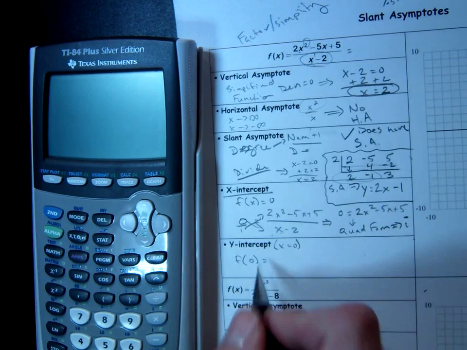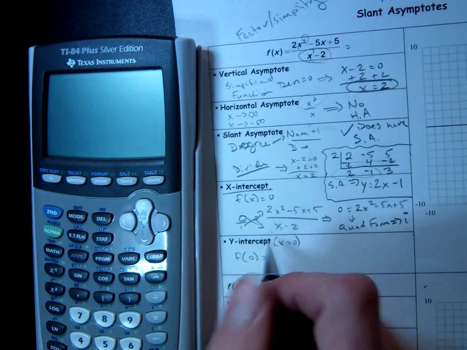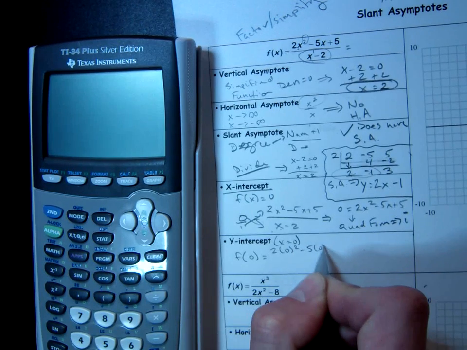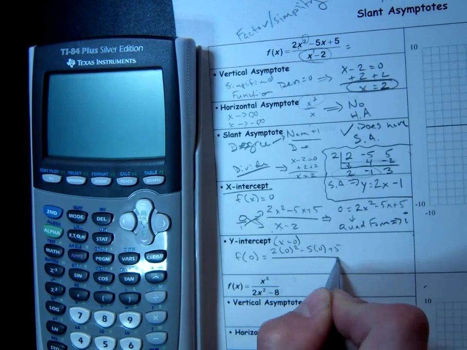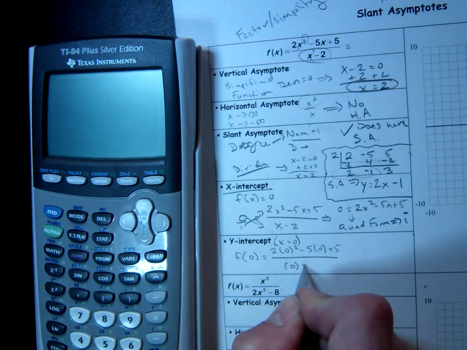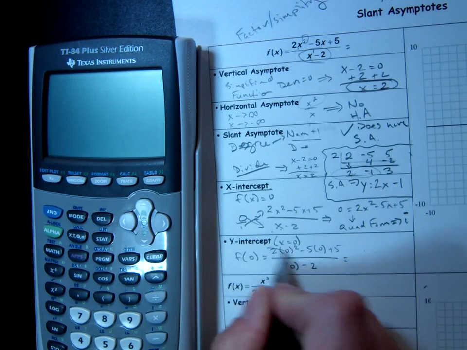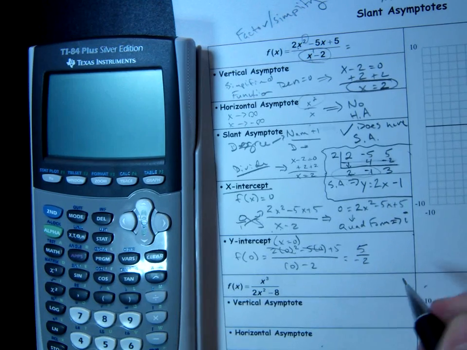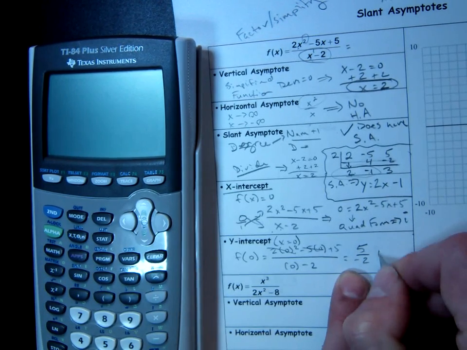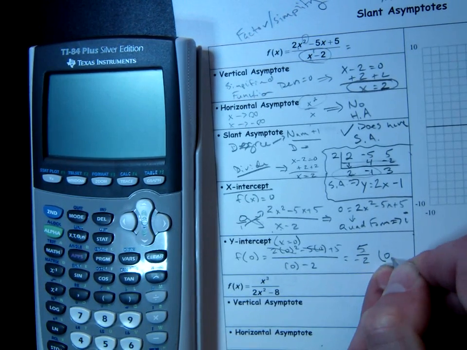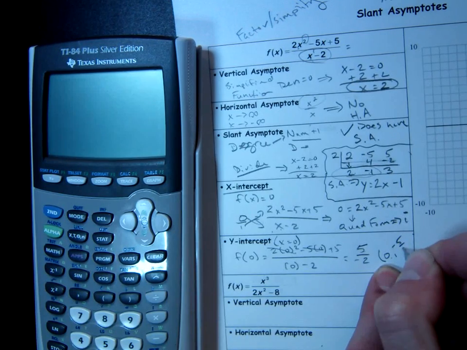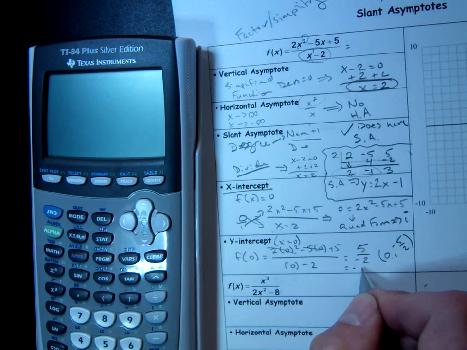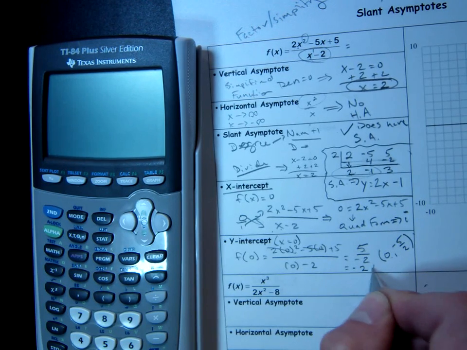Well, we go ahead and plug everything in here. I'm going to get 2 times 0 squared minus 5 times 0 plus 5 all over 0 minus 2. Well, that's going to go away, that's going to go away, and we're just left with 5 over negative 2. So our y-intercept is going to be at 0, negative 5 over 2. And negative 5 over 2 is equal to negative 2 and 1/2.